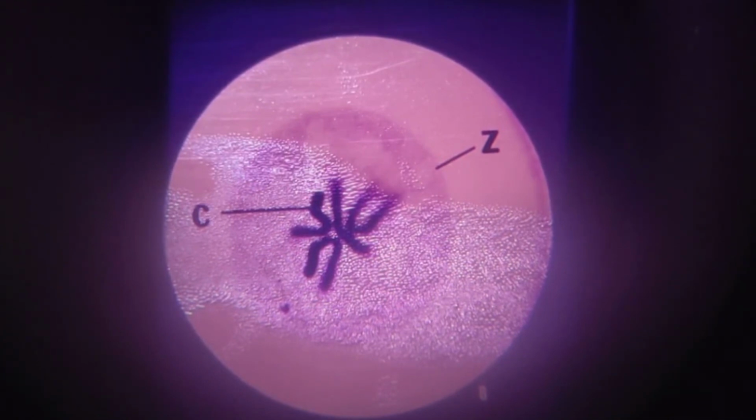It will divide and form thousands of cells in the new adult. Each new cell will have the diploid number of 4. The process of mitosis regulates these cell divisions and makes more certain that each new cell receives 4 chromosomes.